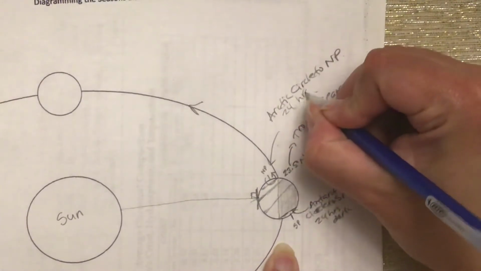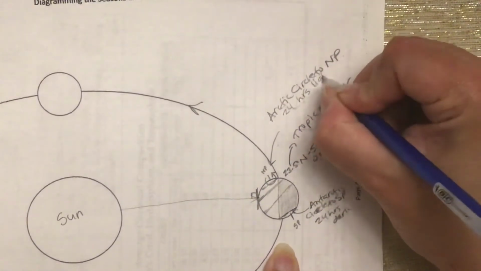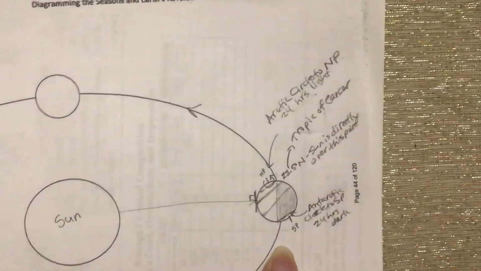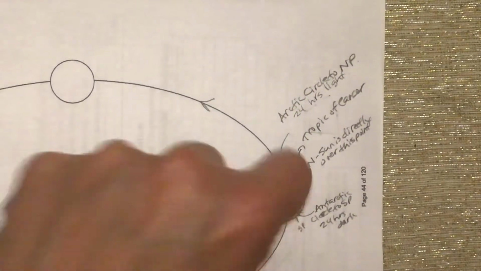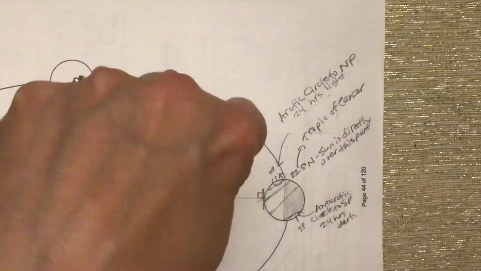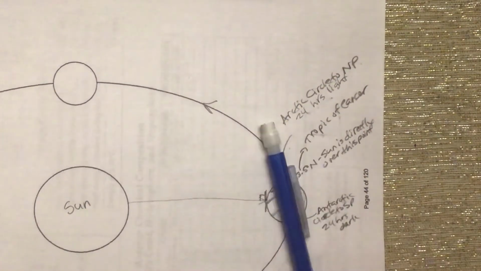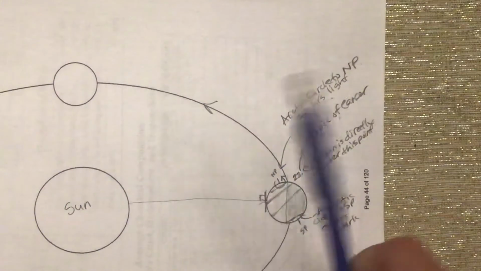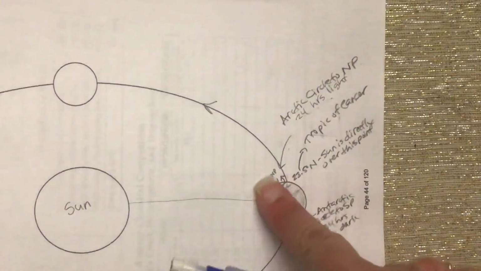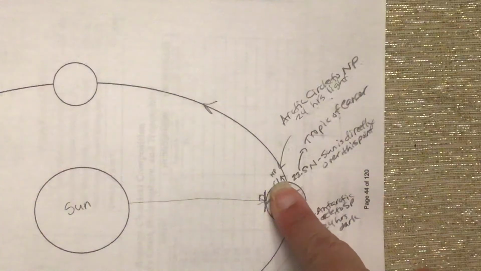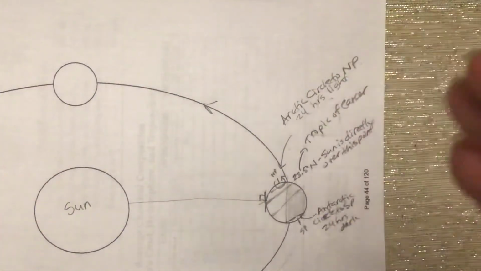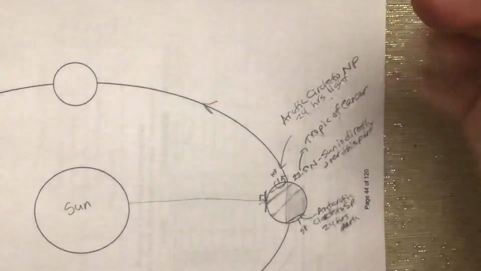24 hours light. Okay. What date? What is the date of this occurrence? What is this date when the North Pole, you look at that North Pole, it's tilted towards the sun. That North Pole is warm and toasty. This is the first day of the Northern Hemisphere's summer.